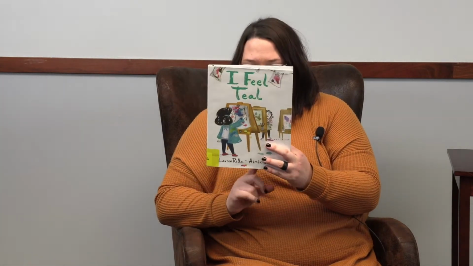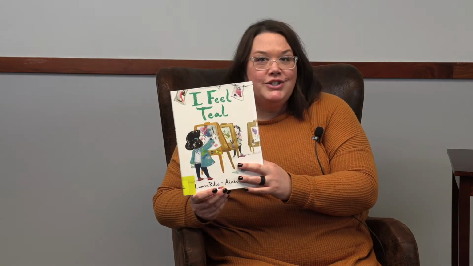All right, well, on that topic, I'm going to read a book to you guys today called I Feel Teal. So here we see the title of the book, I Feel Teal. It was written by Lauren Riley, and the pictures were drawn by Amy Sakuro. And that means that Lauren wrote the words, she's the author, and Amy drew the pictures. She is the illustrator. And I got permission to read this book to you guys today from Simon & Schuster.